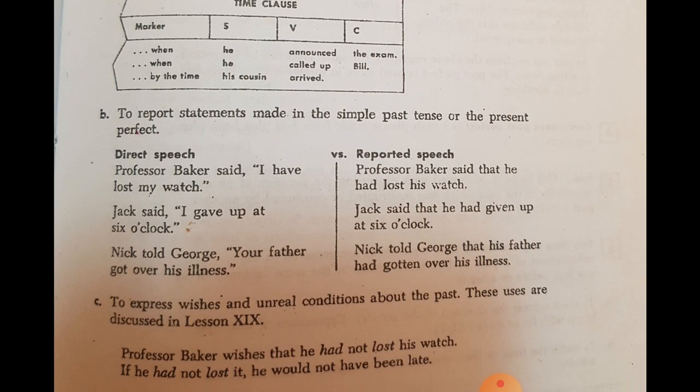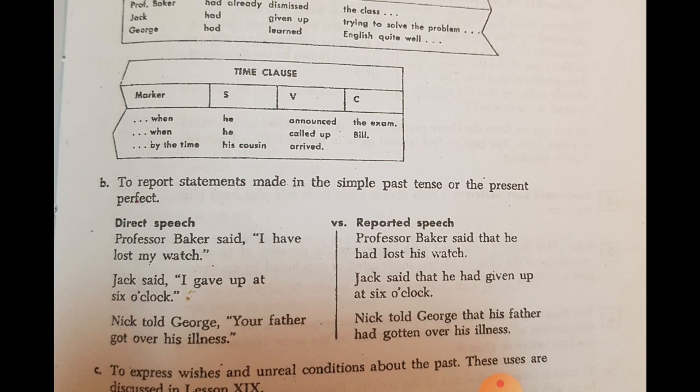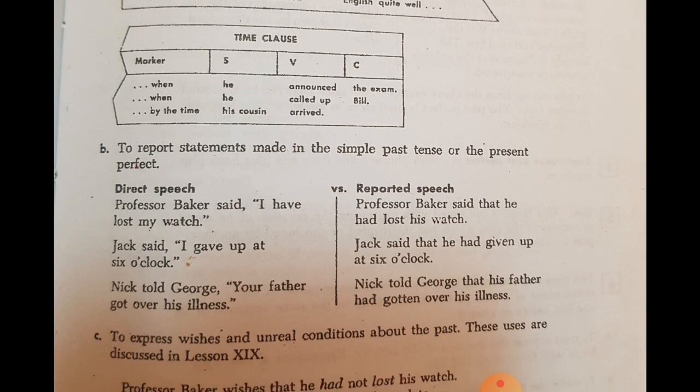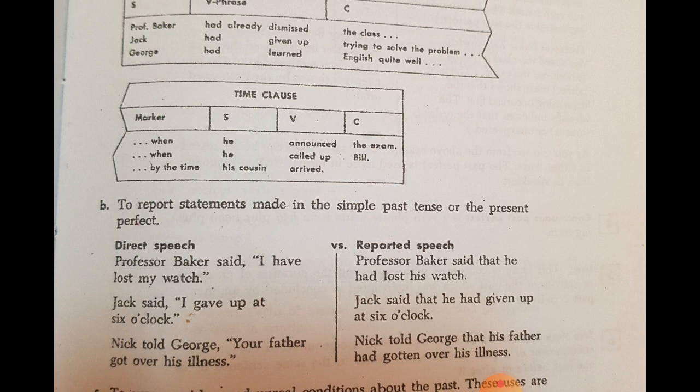By the way, this topic is very common in your syllabus in high school. Sorry, unit five. Unit one was past continuous.